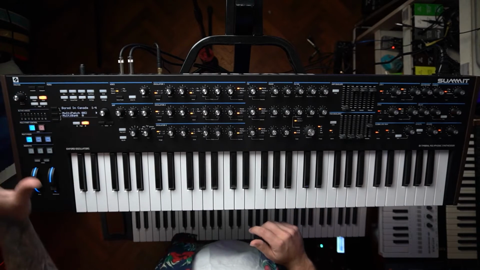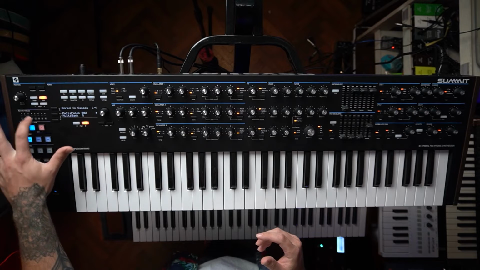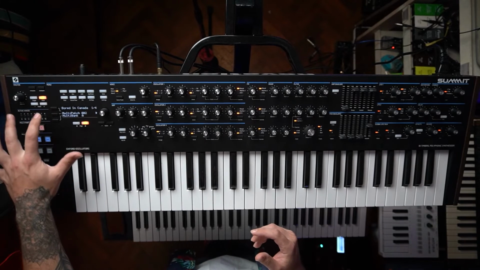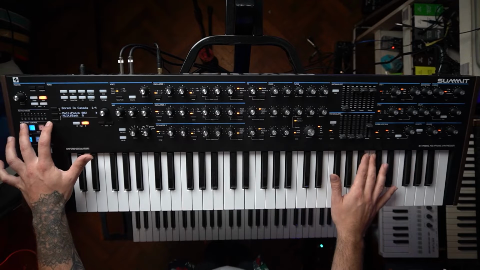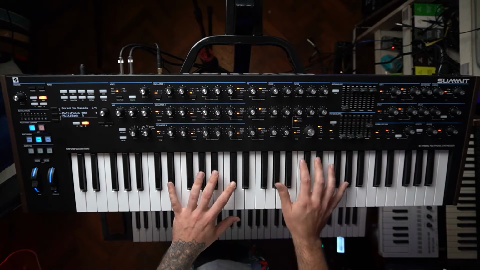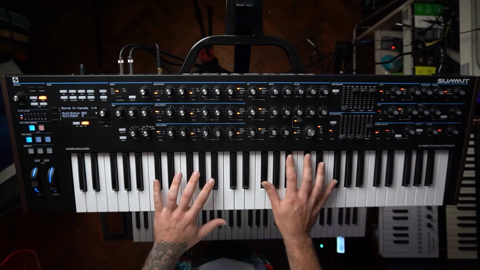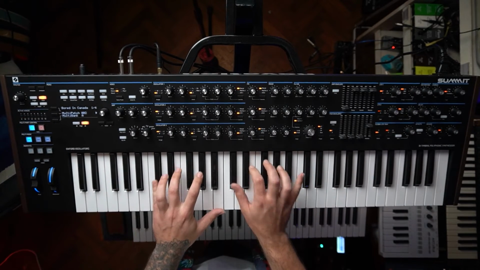Then we have the multi-mode that will layer 2 different sounds because it separates 8 and 8. So we have 8 voices for the first layer and another 8 for the next layer. So we can hear both at the same time. We have the layer mode where they play at the same time.